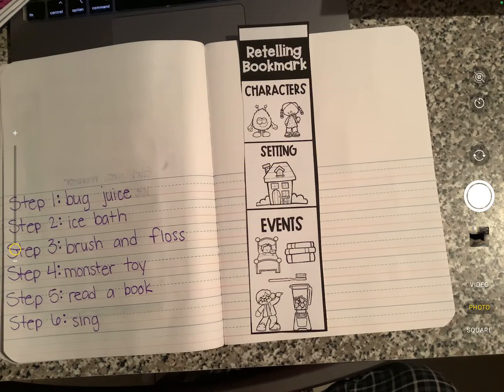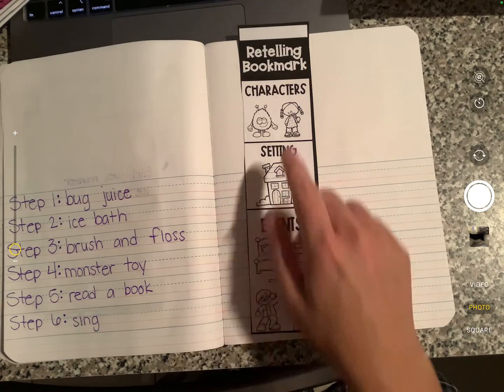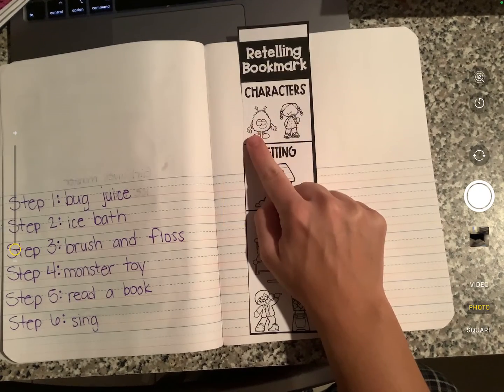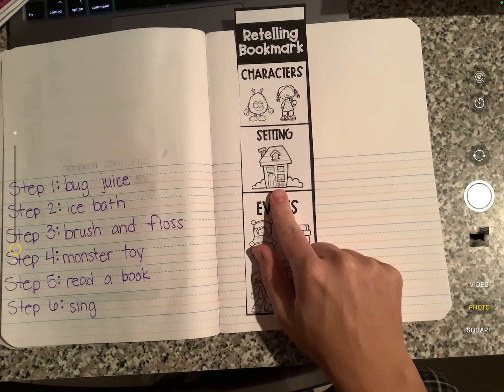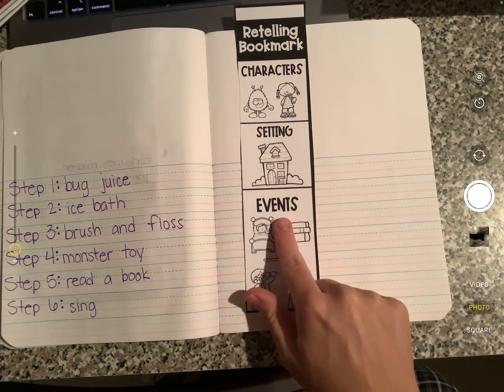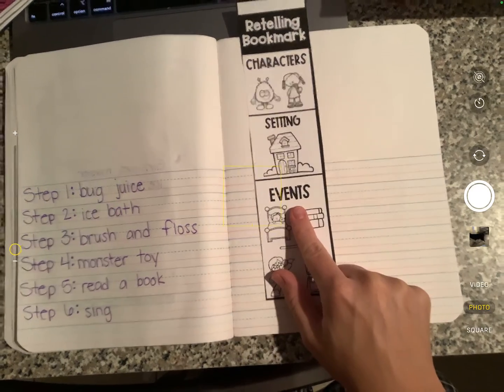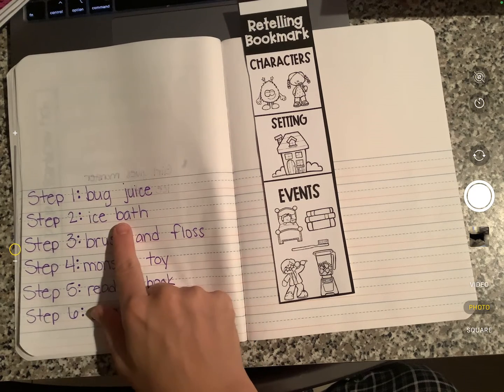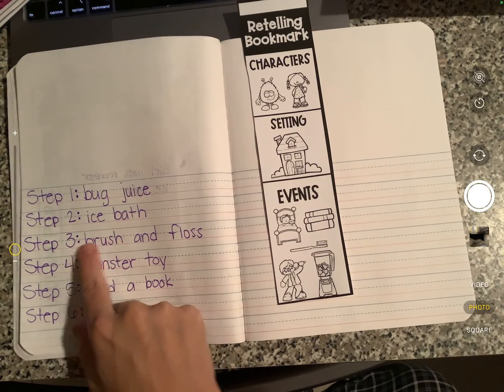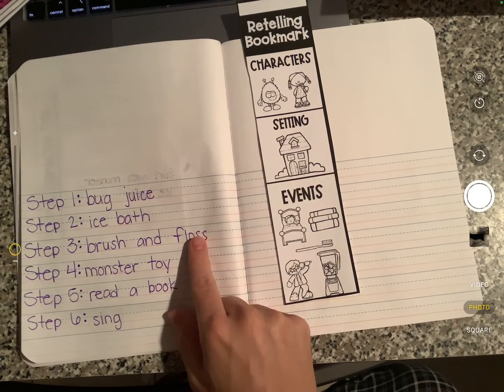In the story, If Your Monster Won't Go to Bed, the characters are the little girl and the monster. The setting is at the little girl's house. They spend a lot of time in her bedroom. The events are, first, make bug juice for your monster. Second, give your monster an ice bath. Third, brush and floss your monster's teeth.